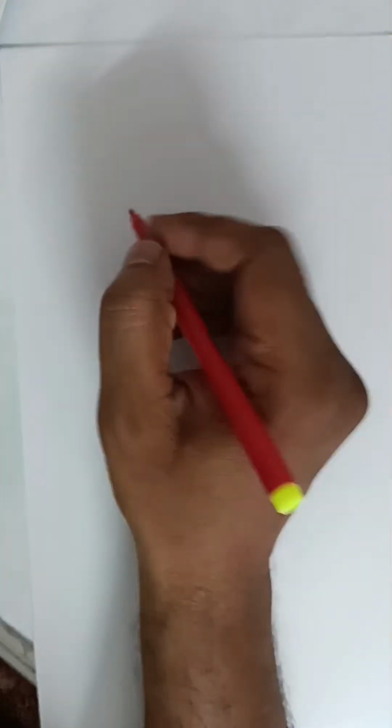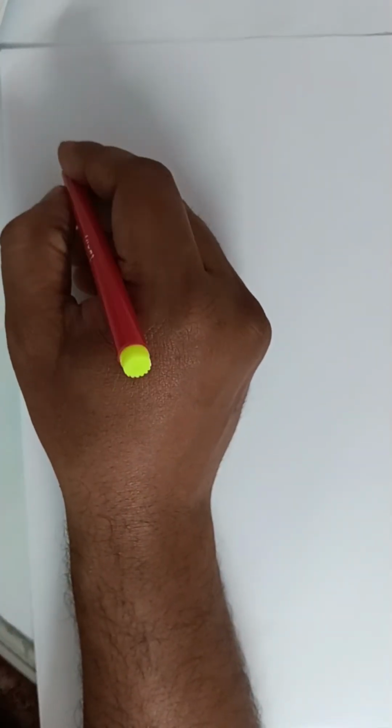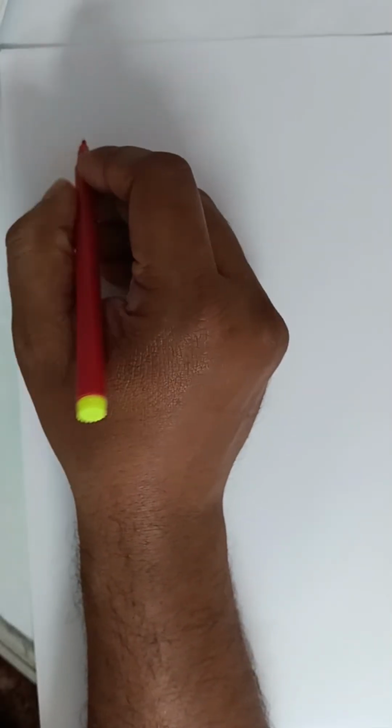We will start with chapter 1, exercise 1 of class 9.